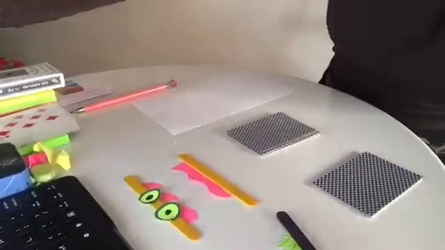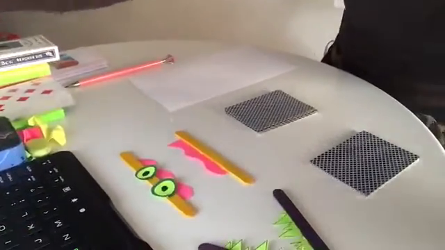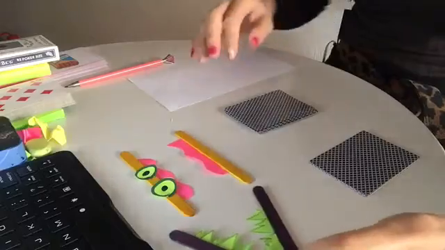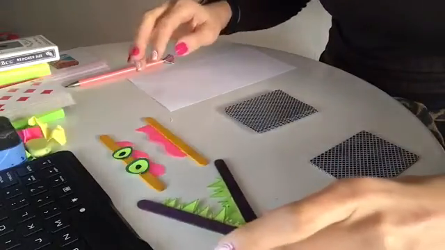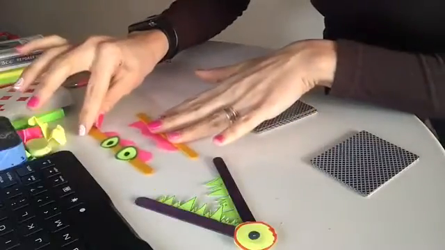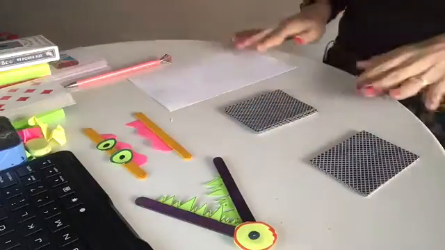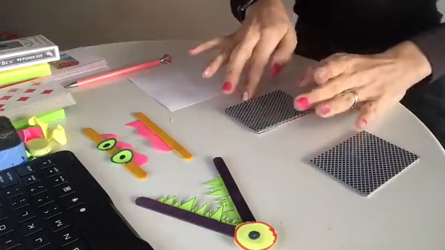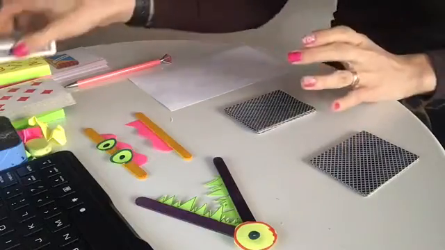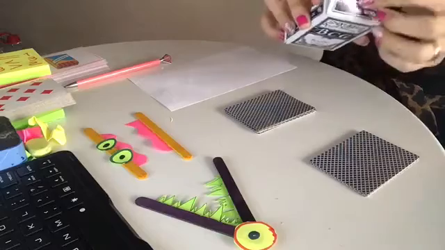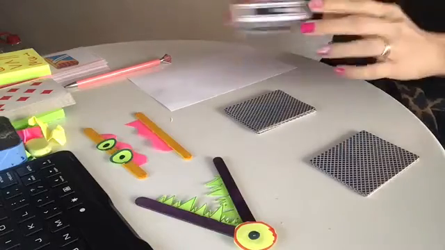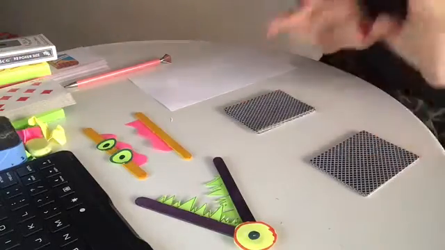So let me put the camera here, and then you can see it. So what do I have here? I have the two monster mouths here organized in front of me, and I picked up the cards from its box, and then I divided them in two decks of cards.